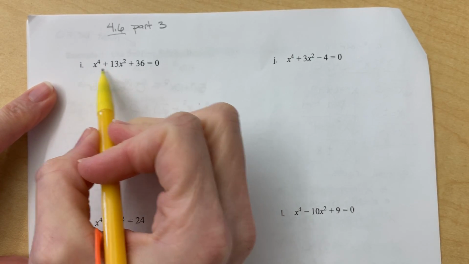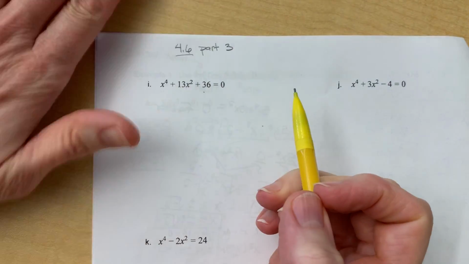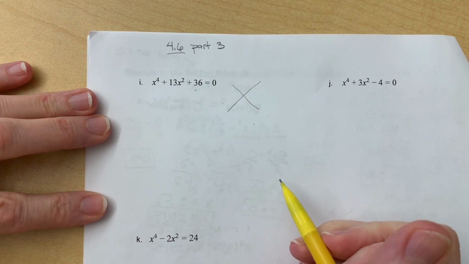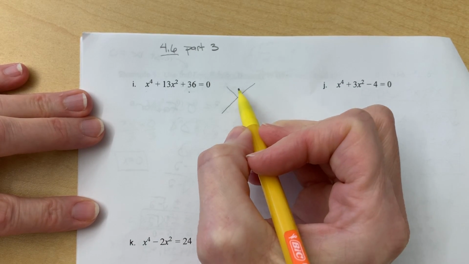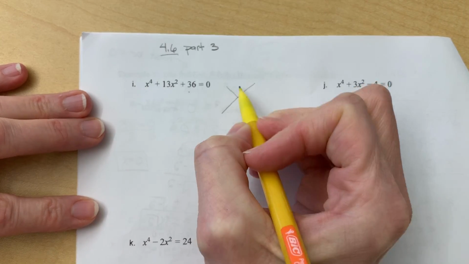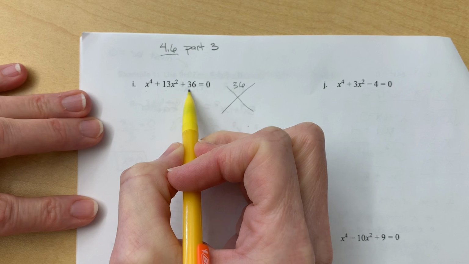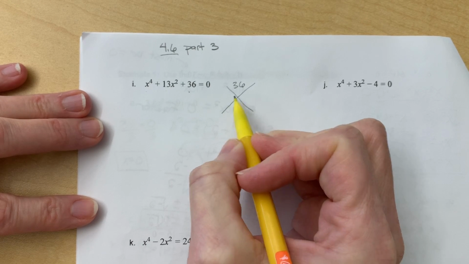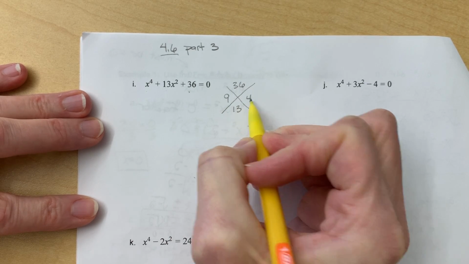If you look, we have 3 terms, and we have an even degree and no greatest common factor. So these are what you might call X box or X or quadratic form. They're kind of a quadratic form. So we just need to remember, because we have x to the 4th, our factors are going to be x squared and x squared. If you're doing the x method, a times c, a is 1, b is 13, c is 36. So a times c is 36, and b is 13. I'm looking for 2 numbers that multiply to give me 36 and add to give me 13, and that would be 9 and 4.